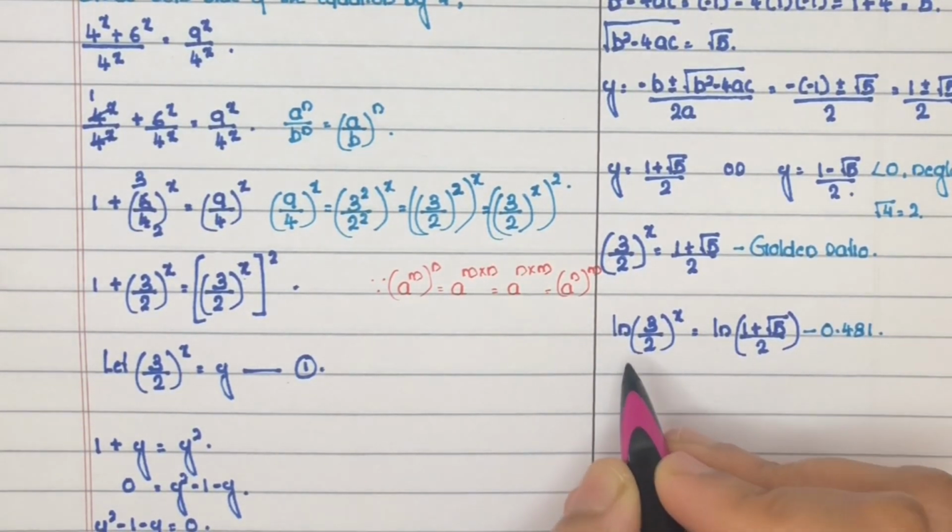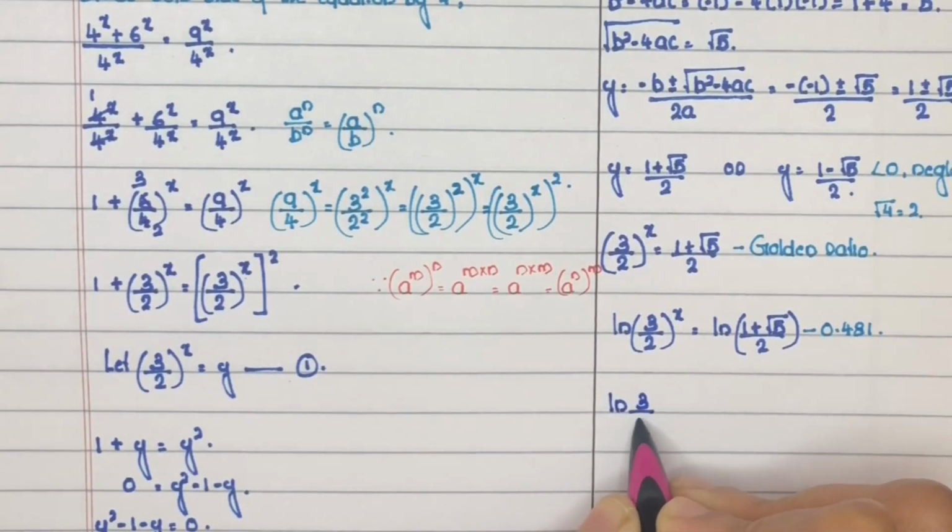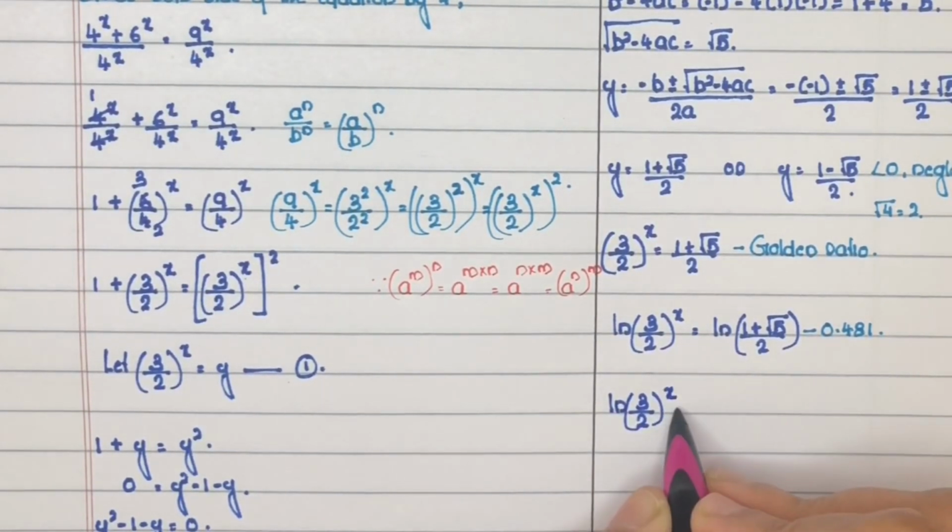Now solve this LHS. LHS, log of 3 by 2 whole raised to x.